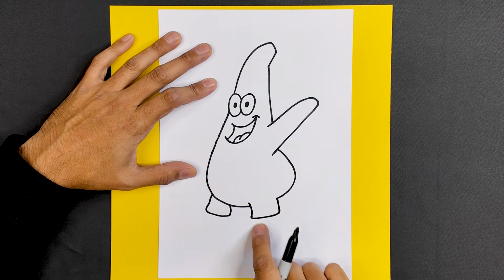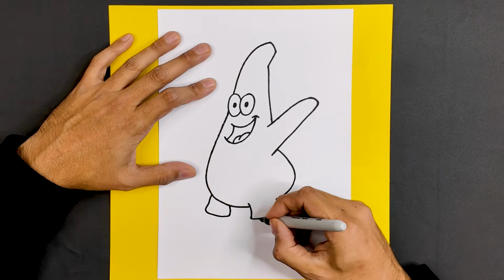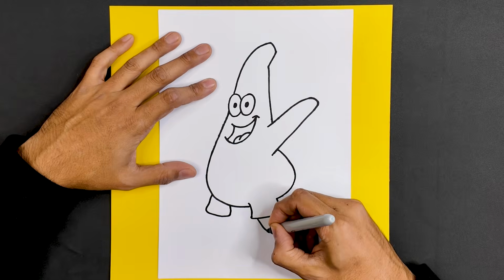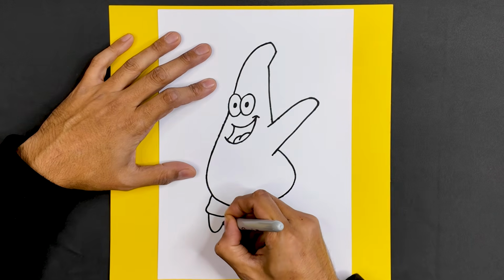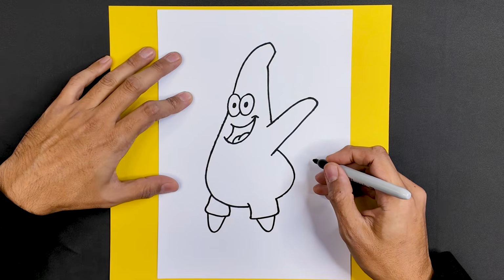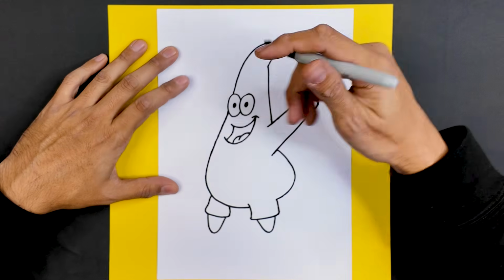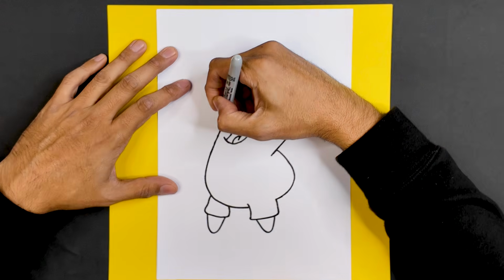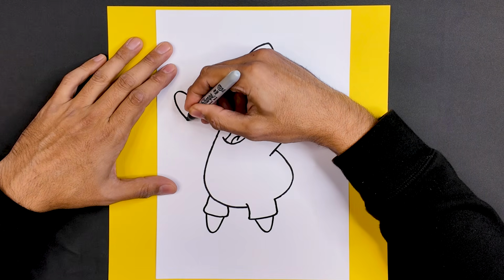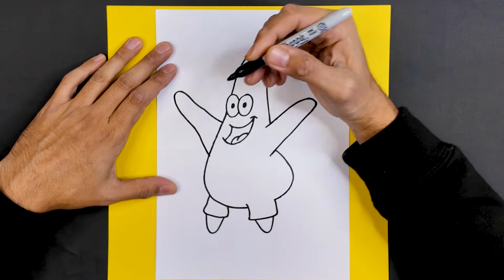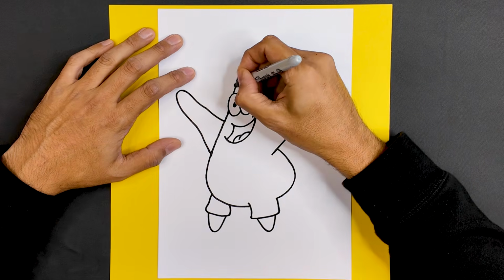Now let's do his feet. He's got tiny feet that curve like this. 1, 2, cool. And we're going to do his other arm over here, of course. So you want to go up, round, and then in an angle down to there. Cool. Now we're going to do his eyebrows.